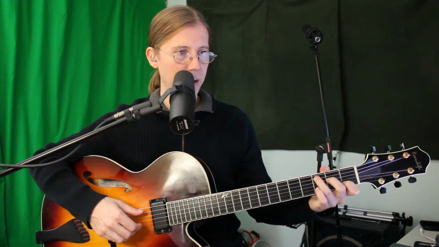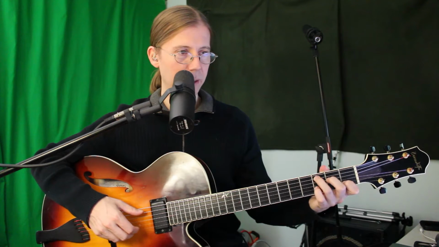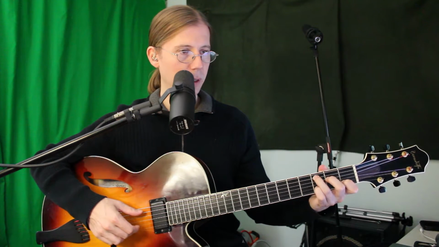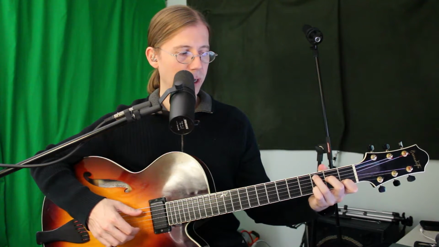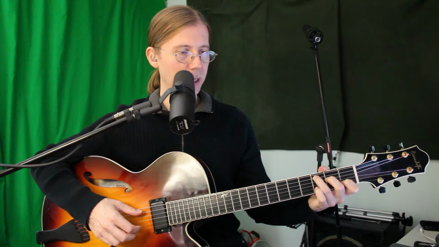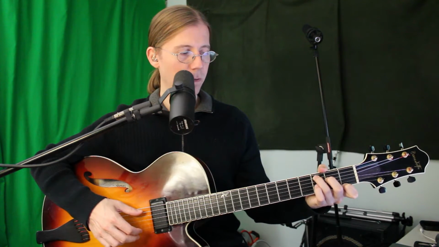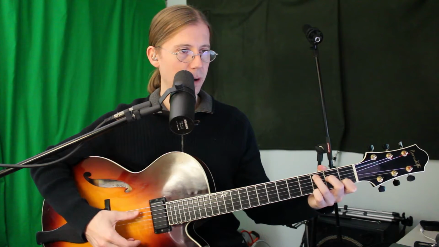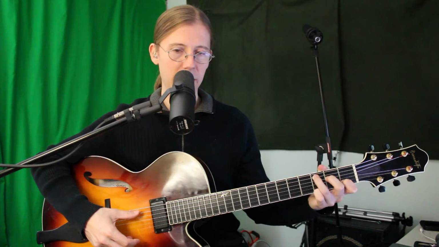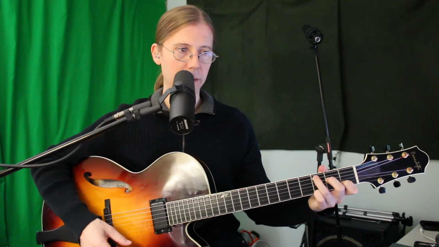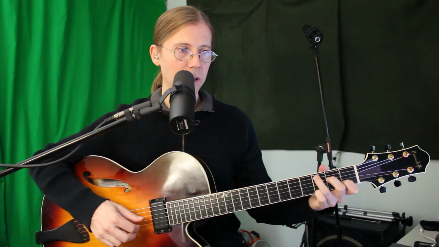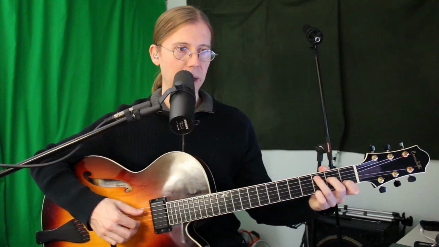And so if we were to count up, let's say from the second string, first fret, that's the root. 9, that's third fret on the second string. First string open is the third. First fret on the first string is the fourth. And then we have the fifth on that third fret of the first string. Right? So it's also useful for playing melodies and things.